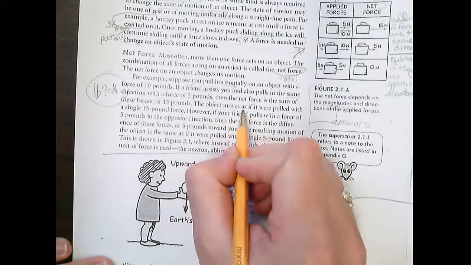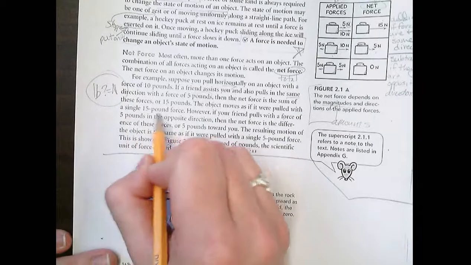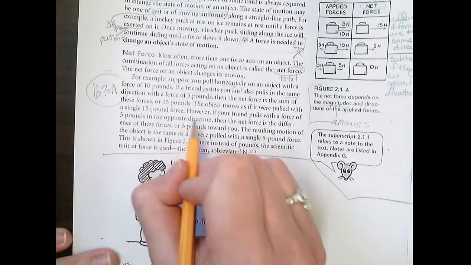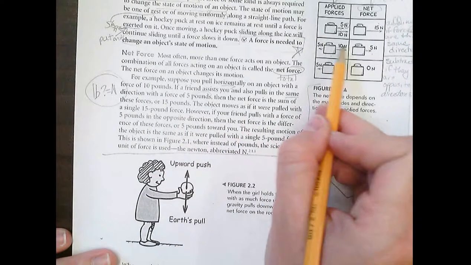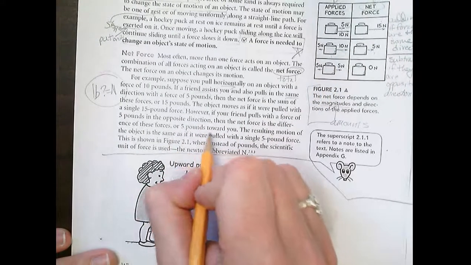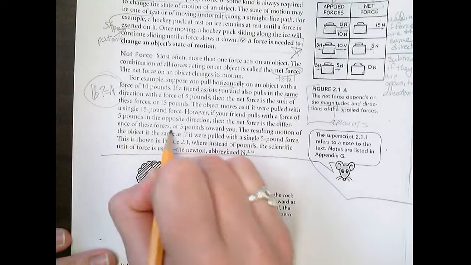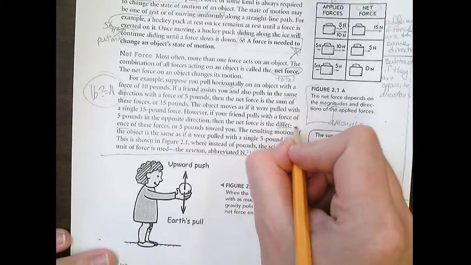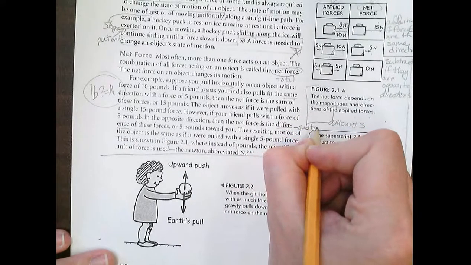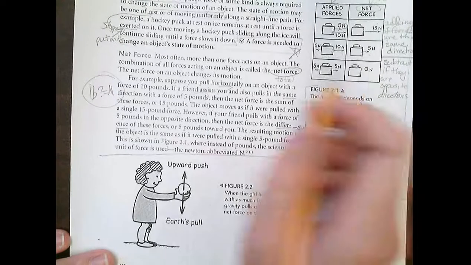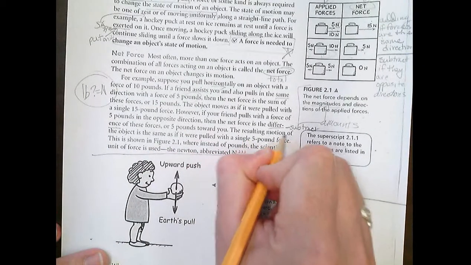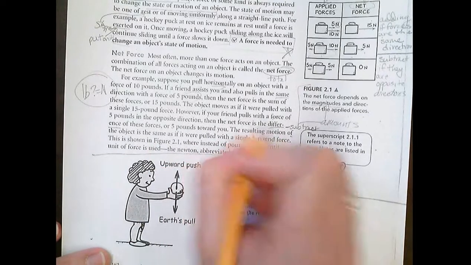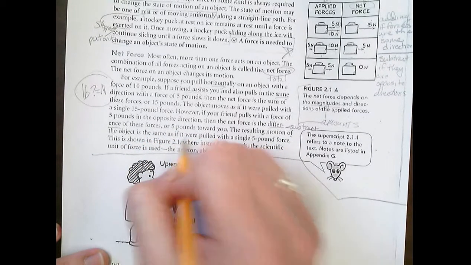The object moves as if it were pulled with a single 15-pound force, right? However, if your friend pulls with a force of 5 pounds in the opposite direction, oh yeah, so this guy, the net force is the difference of these forces, or 5 pounds towards you. Difference, I know my math teacher told me, means subtract. So yeah, so that supports that. Okay, the resulting motion of the object is the same as if it were pulled with a single 5-pound force. This is shown in figure 2.1. Yeah, I already saw that.